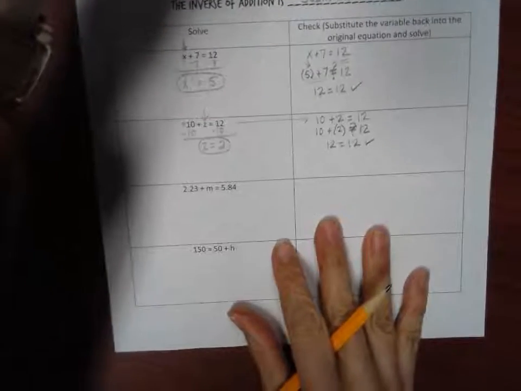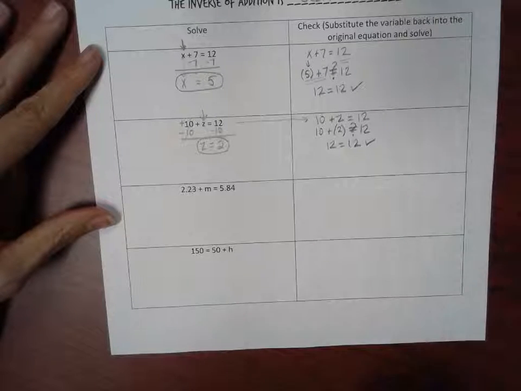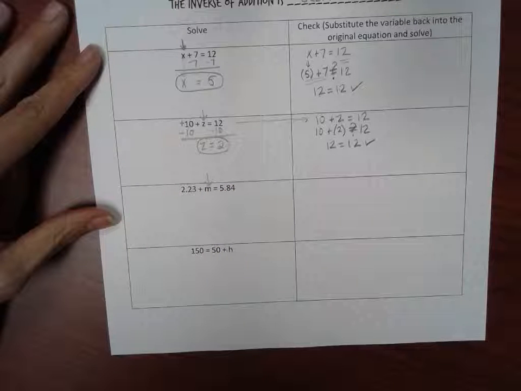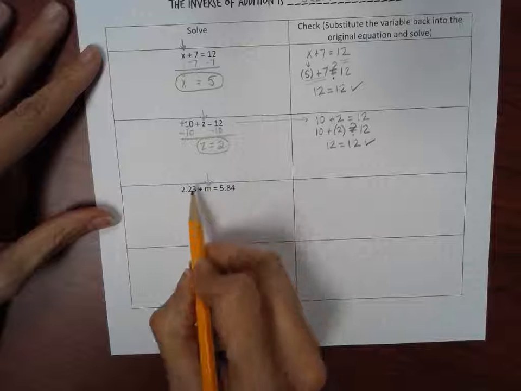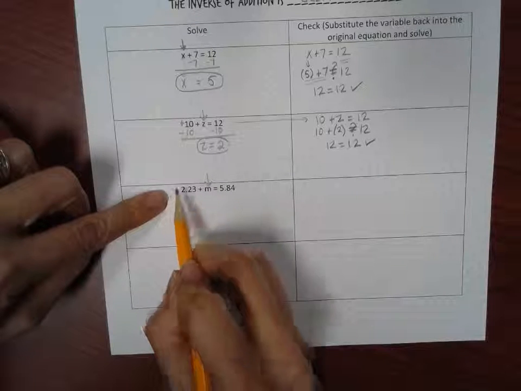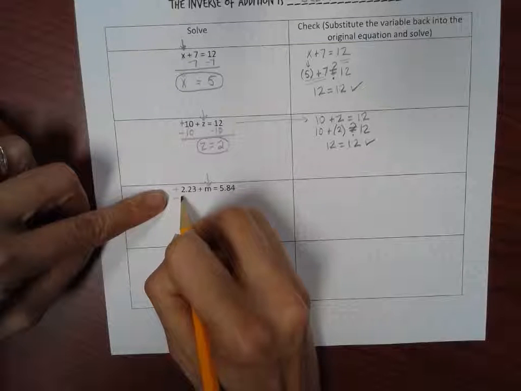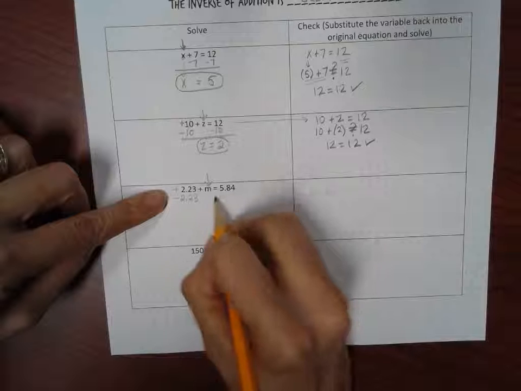Okay? 2 more. Now we've got some division. I'm going to go ahead and refocus this. It looks a little blurry to me. Okay, same thing. Just because it's got decimals, don't let it confuse you. You're going to locate that variable. Leave all of this alone. Okay, so you come over here. There's an invisible plus sign. It's telling me to add to m. I'm going to subtract from m. Whatever I do to one side, I have to do to the other.